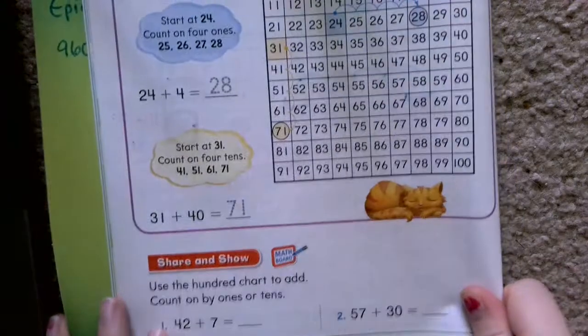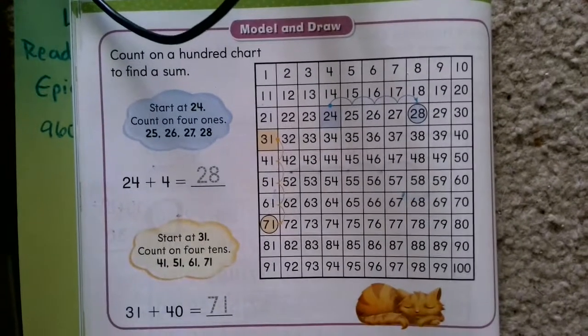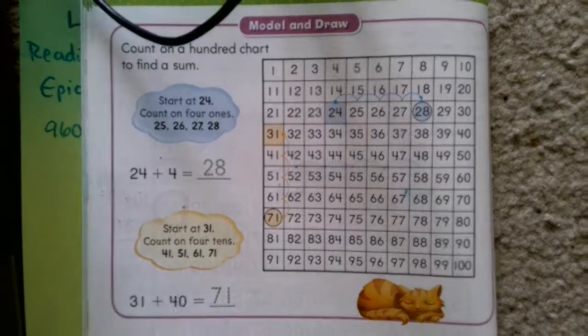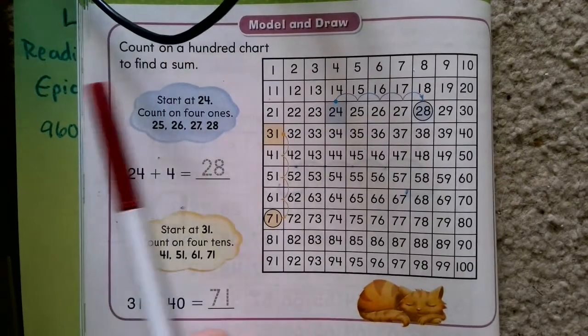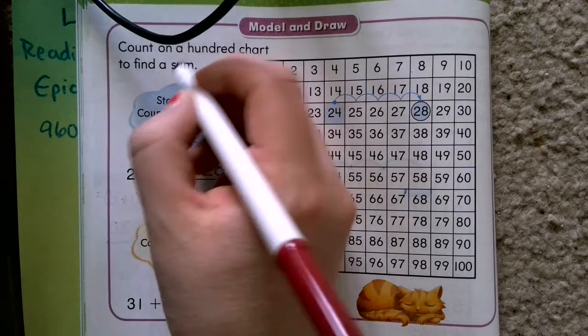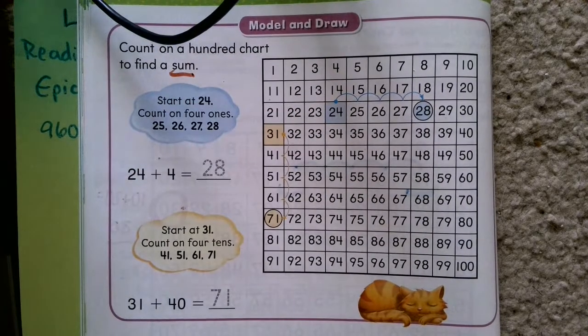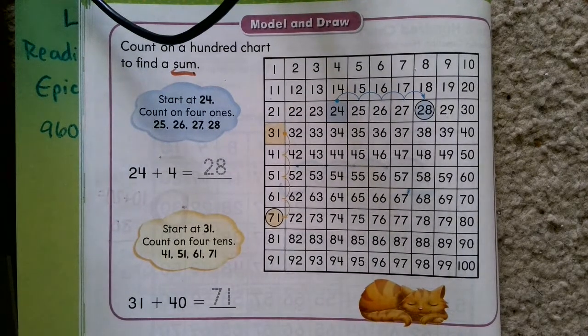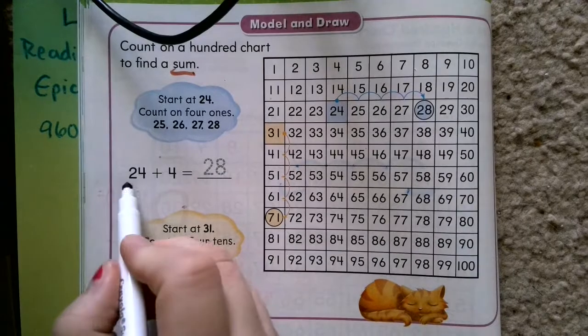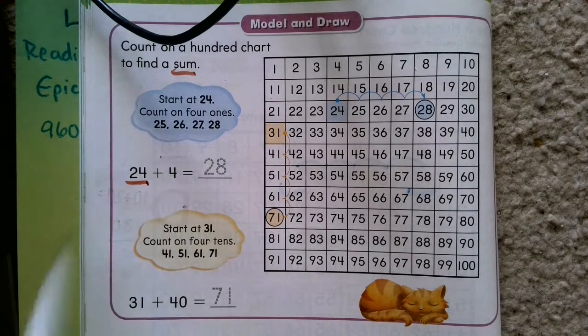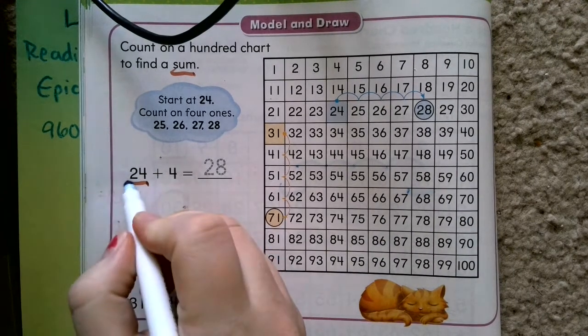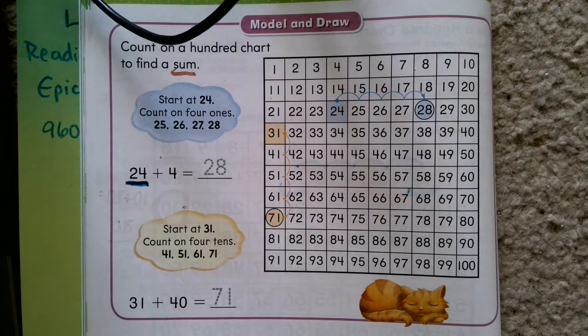All right, and you'll still have your hundreds chart here on the next page. So let's focus here on this model and draw. So this is what we're doing. We're counting on a hundreds chart to find a sum. And we know that sum means that we're adding. So I want to add 24 plus 4. I'm going to go back to blue because you can see that a little better. So I'm adding 24 plus 4.